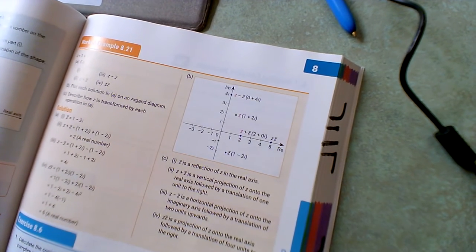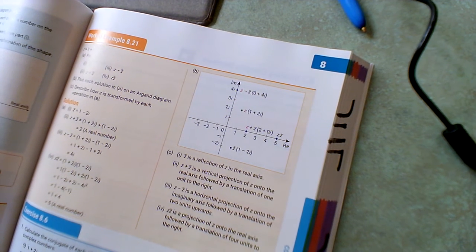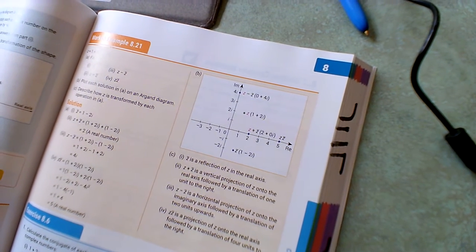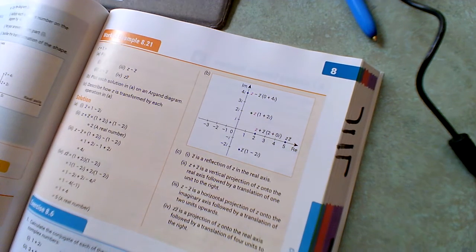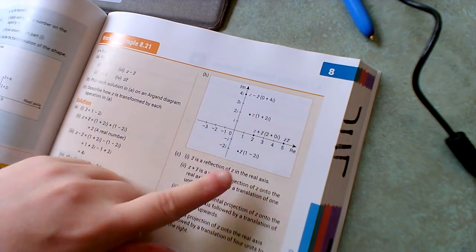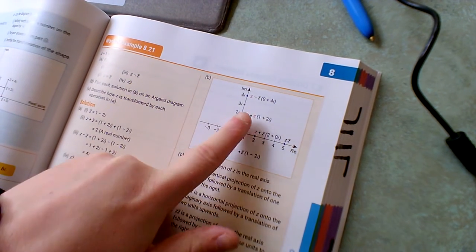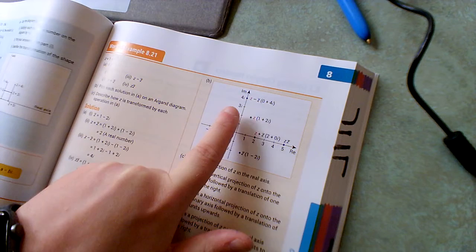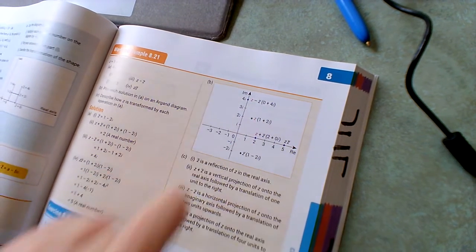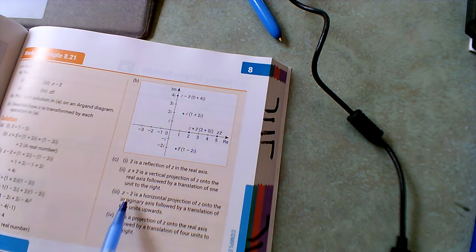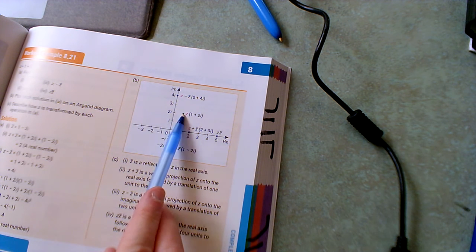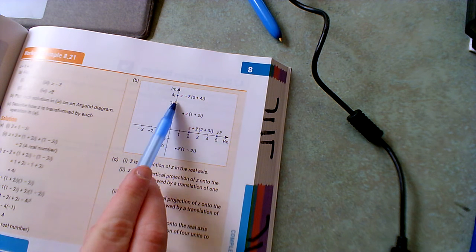And then it says z plus the conjugate is a vertical projection of z onto the real axis followed by a translation of one unit to the right. So that is just z plus the conjugate here. Instead of 1, we're going over 1 unit to the right because this is 2, and we're also projecting here. Z minus my conjugate is a horizontal projection of z onto the imaginary axis followed by a translation 2 units upwards. So we're moving onto my imaginary axis and we're going 1, 2 units up.